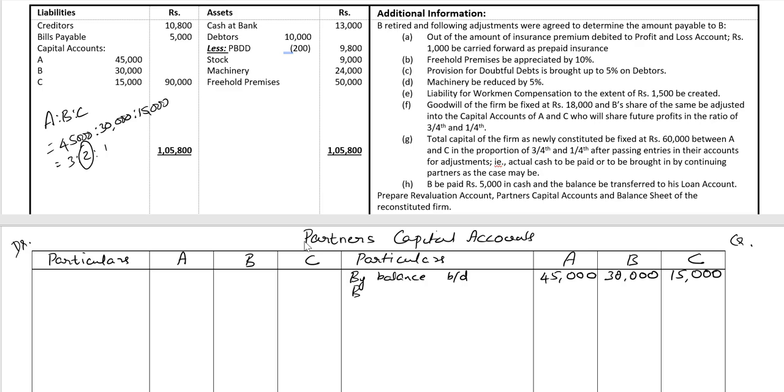We'll transfer the gain on revaluation by revaluation account. It was 1,500 for partner A, 1,000 rupees for partner B and 500 rupees for partner C.